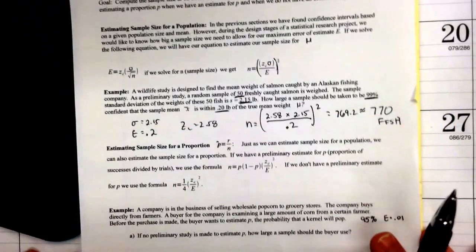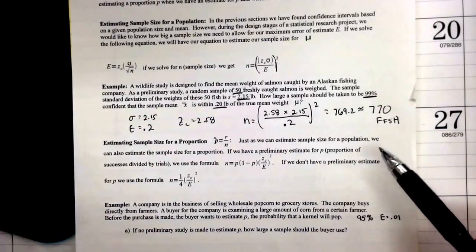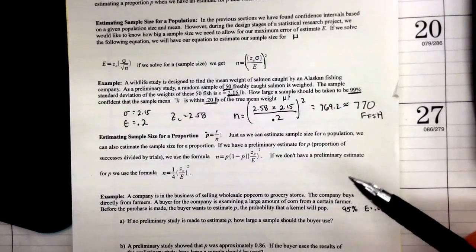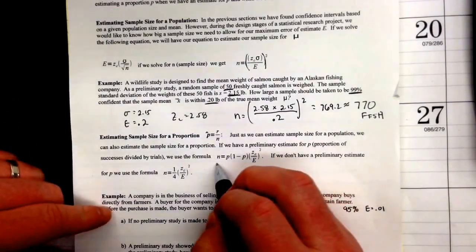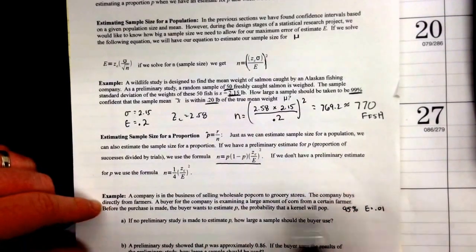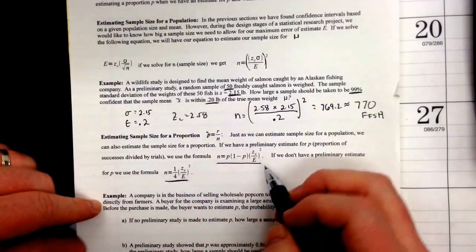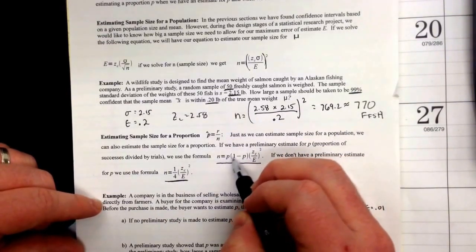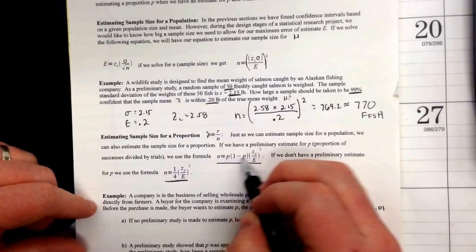Moving on, estimating sample size for proportions. This goes back to 7.3 stuff. It says, just as we can estimate sample size for a mean, we can estimate sample size for a proportion. If we have a preliminary estimate for p, we use this formula here. And if we do not have a preliminary estimate for p, we'll use this formula here. The difference being that when we have the study, we have the probability of success, so we can plug in p and q.